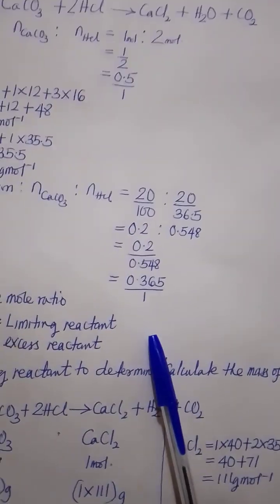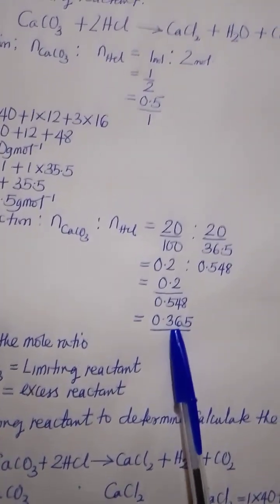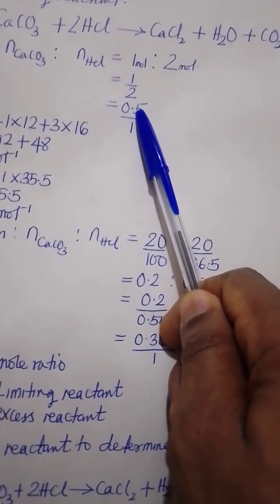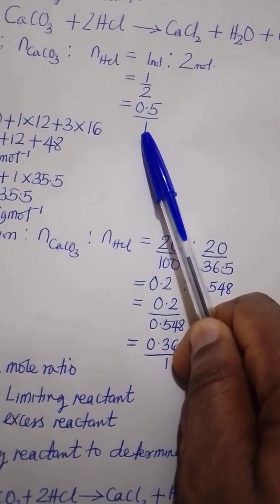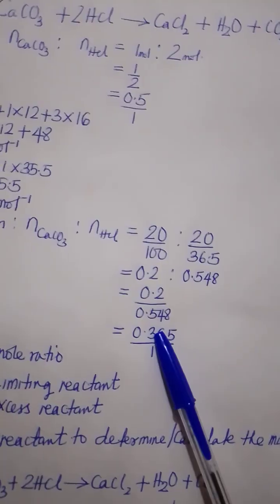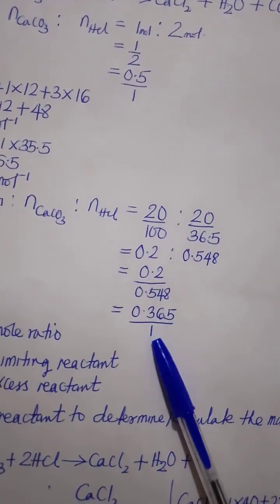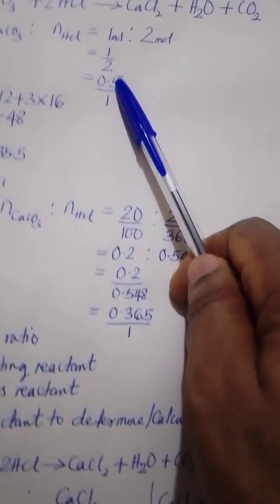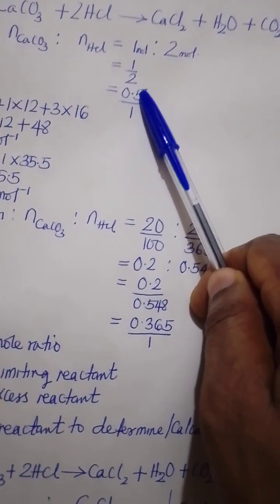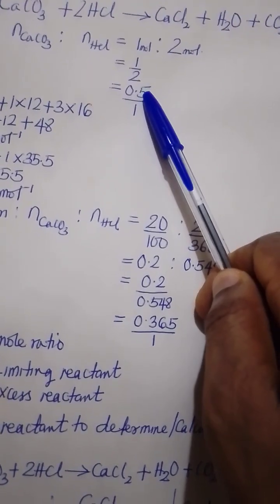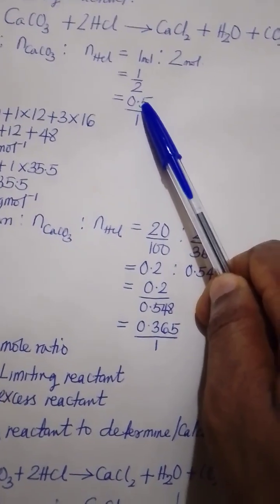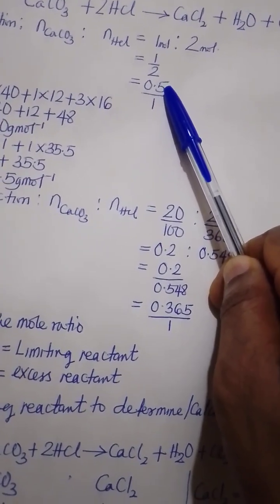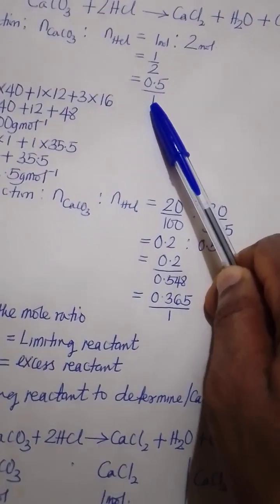Now if you compare this value to this value here, you will discover that the one on top represents CaCO3, the one under represents NaCl. So if you look at it now, for CaCO3 rather, it is 0.5. That means the equation is saying we need 0.5 of CaCO3 to 1 for HCl.